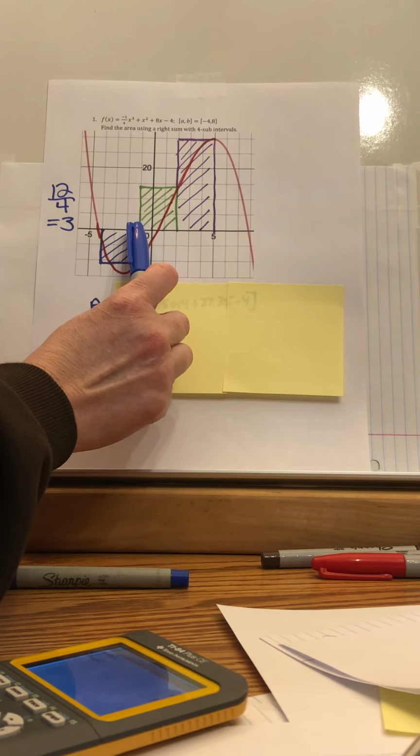So then to find the heights for all of these, what we do is we hit Stat, Edit, go up, clear list, enter, up, over, clear the list, enter.